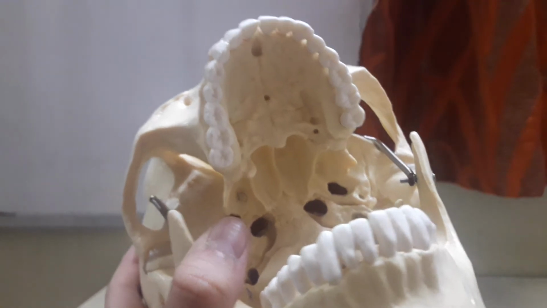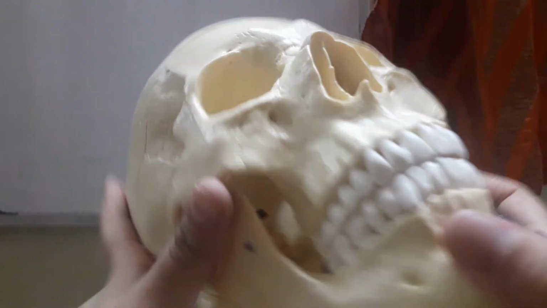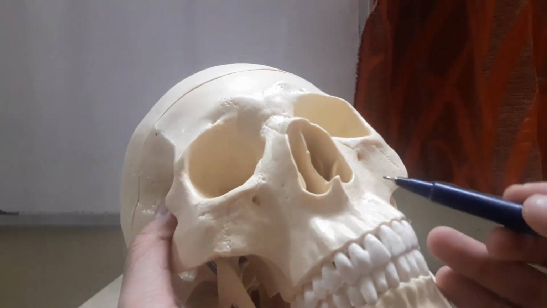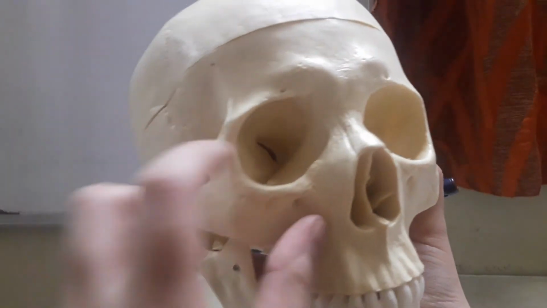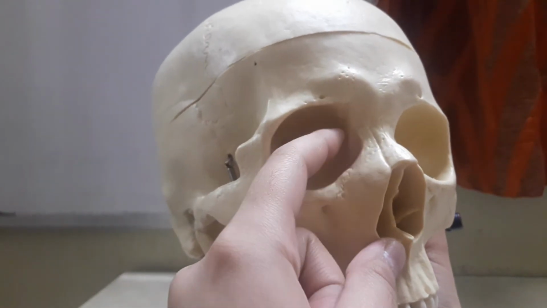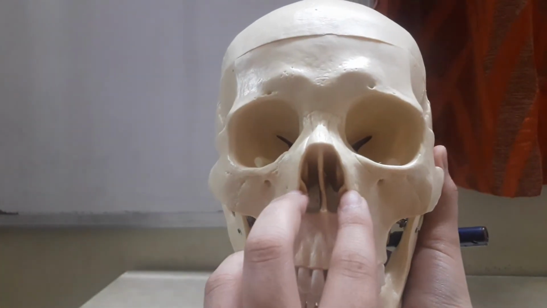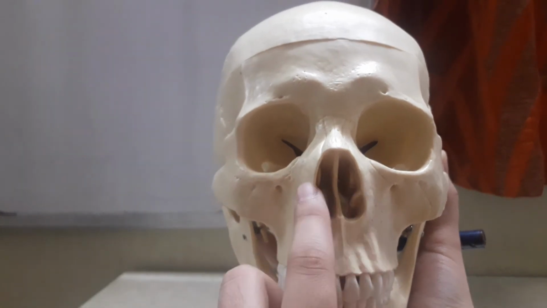So we have two palatine bones, one mandible, two maxilla, this and this, two nasal bones, and two lacrimal bones. I spoke about the inferior nasal concha, two here.